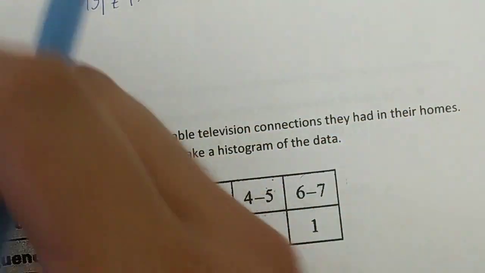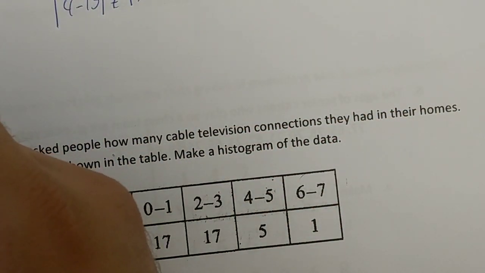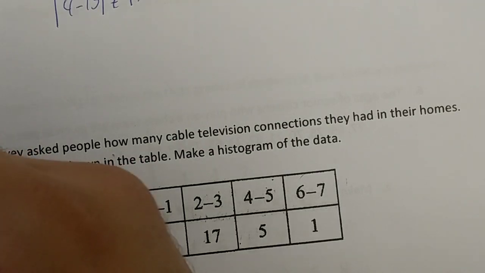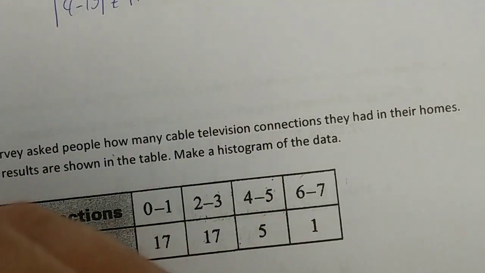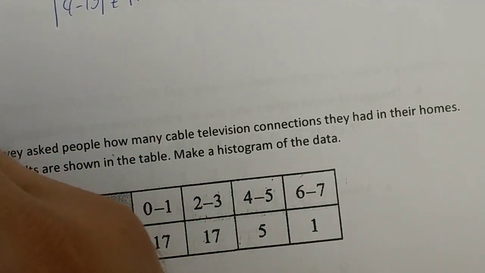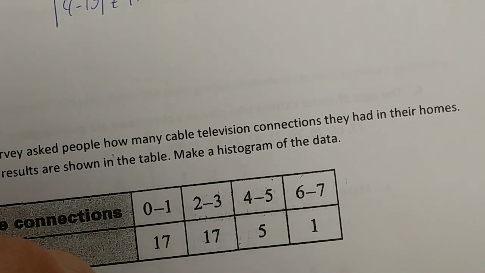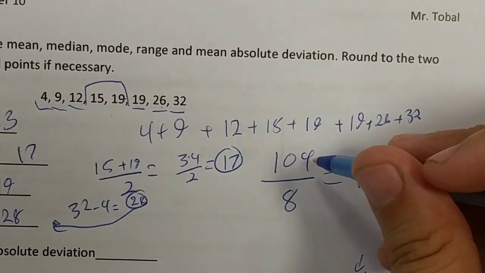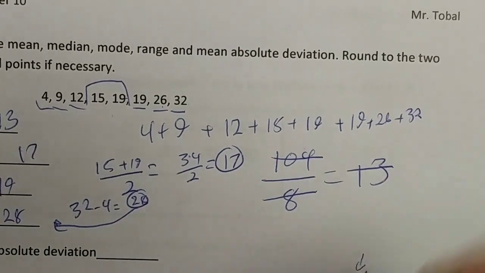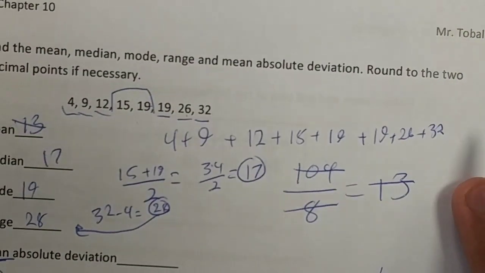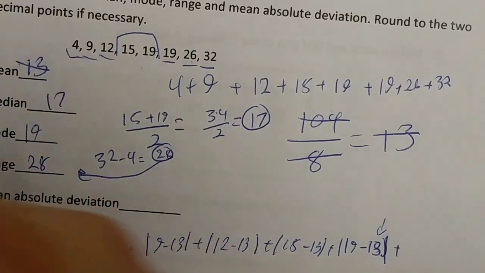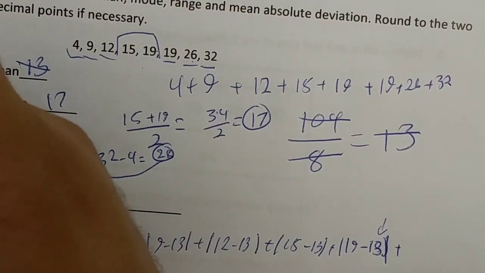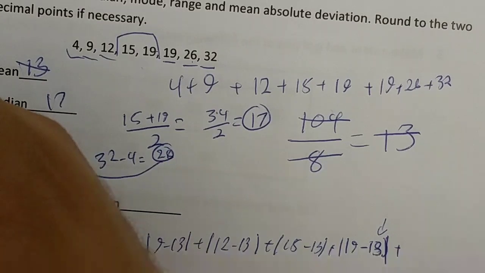Plus, let me just check something real quick. One, two, three, four. Oh no! Of course. I made a mistake. I forgot to add 32 to the 140. This is not correct. So the mean is not 13. So if you were looking at the video and you're like, Mr. Tobel, the mean is not 13, I'm sorry, I let you down a little bit there. Let me fix that right now.